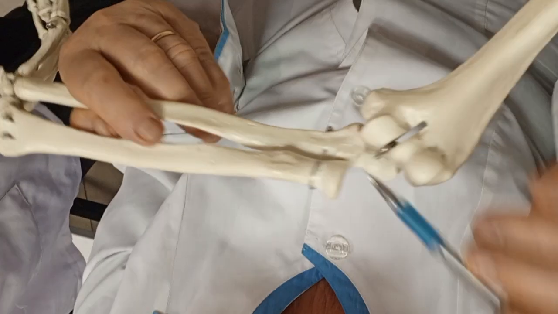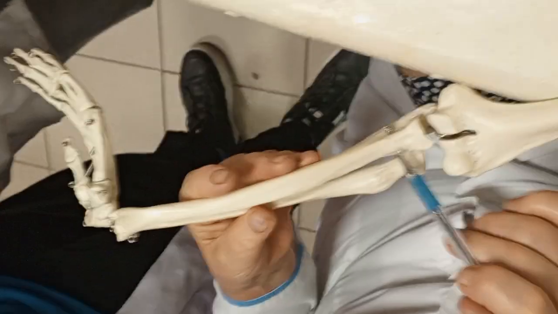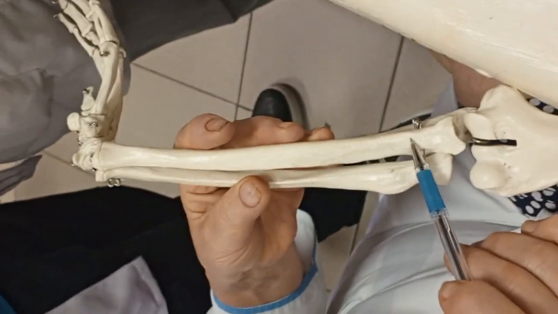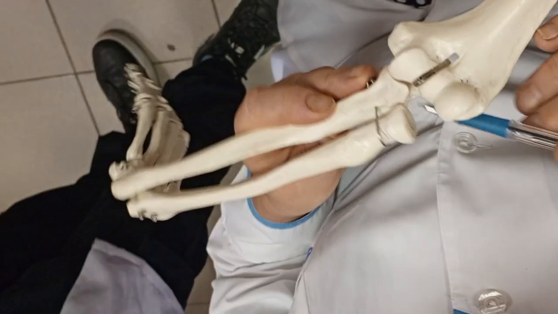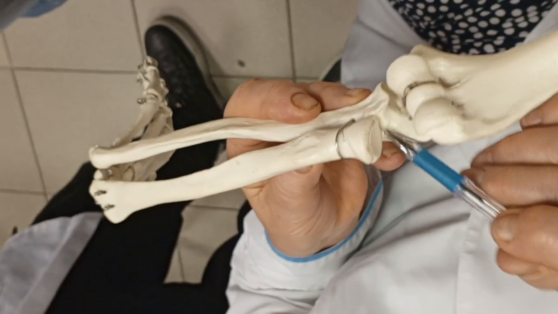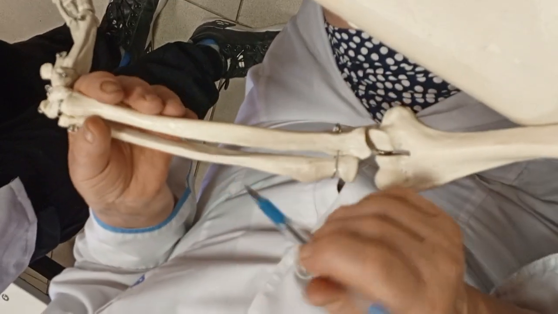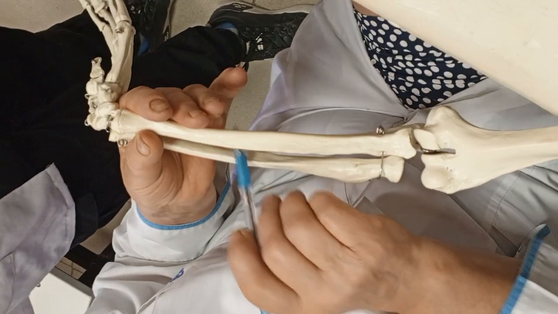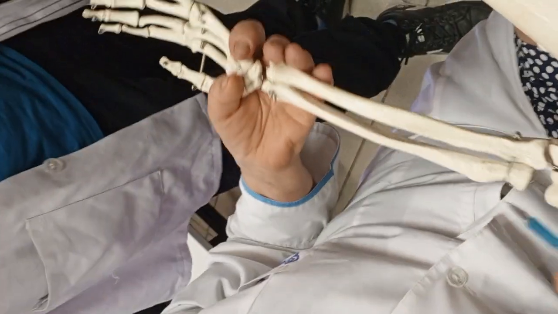You can see ulna. It has olecranon, coronoid process, between them hinge or trochlear notch. You can see in front will be ulnar tuberosity. And on the lateral side of the coronoid process will be radial notch for the contact with radius. This will be anterior, medial, posterior sides. The margin between anterior and posterior sides is called interosseous margin. It looks at the radius.